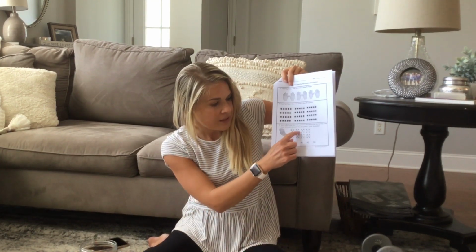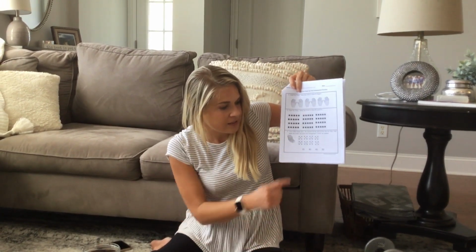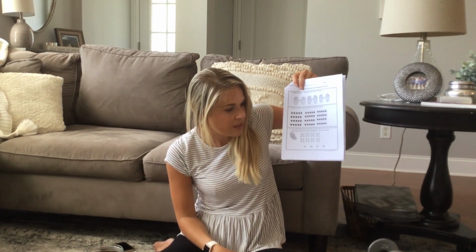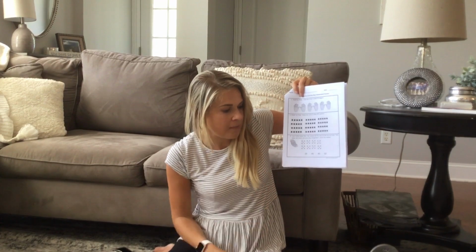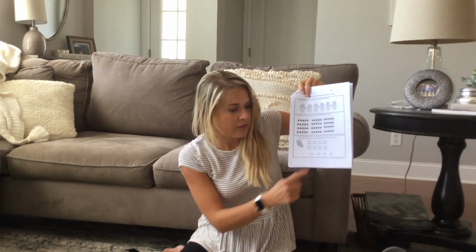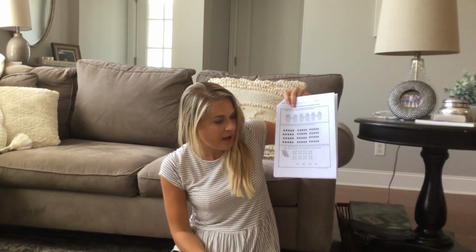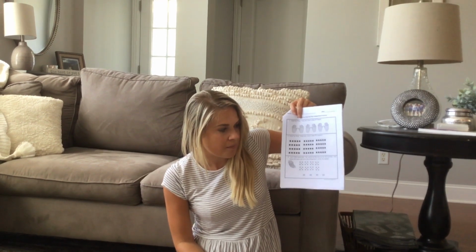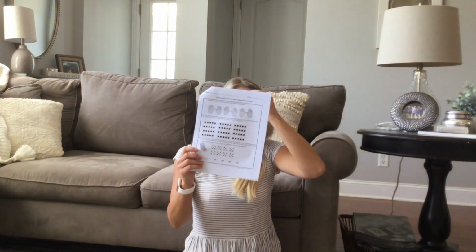And look, down here, here's some dice. And we can tell that there's 5 dots on each dice. And it wants you to count how many dice and circle the number. So it wants you to count by fives and see how many dots there are and circle the correct number. So you all can do this.